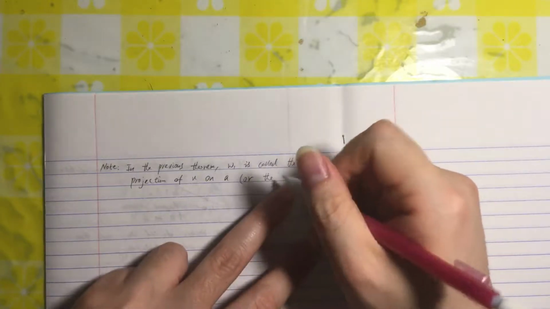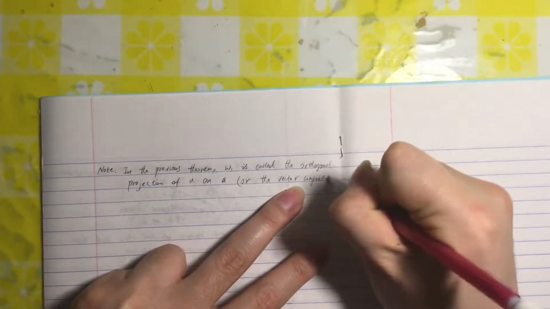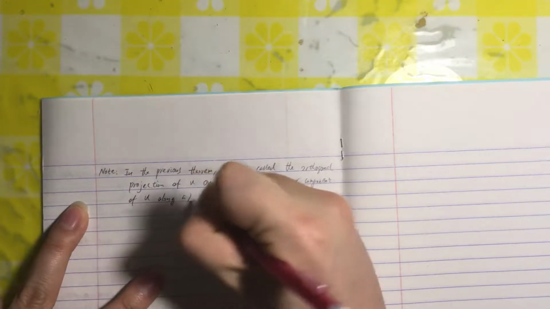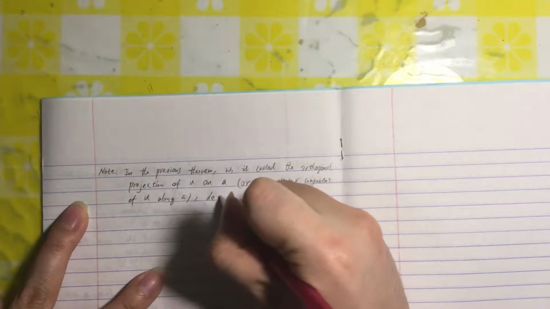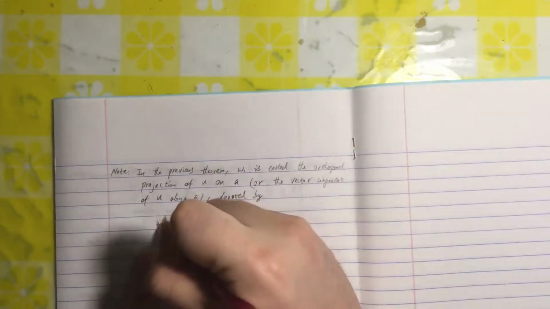or the vector component of U along A. Denoted by W1 equal to projection of U on A, which equals U dot A over norm of A squared times vector A.